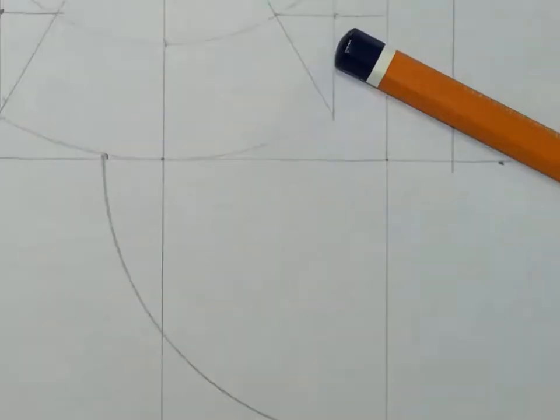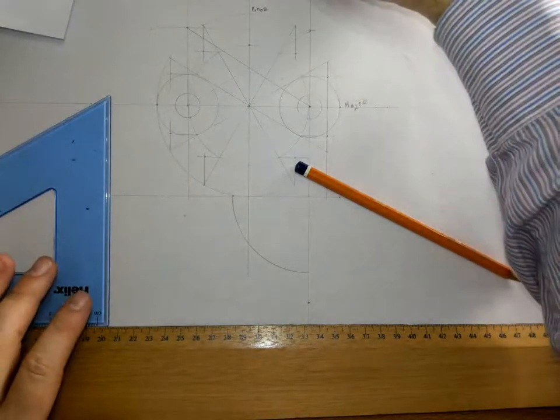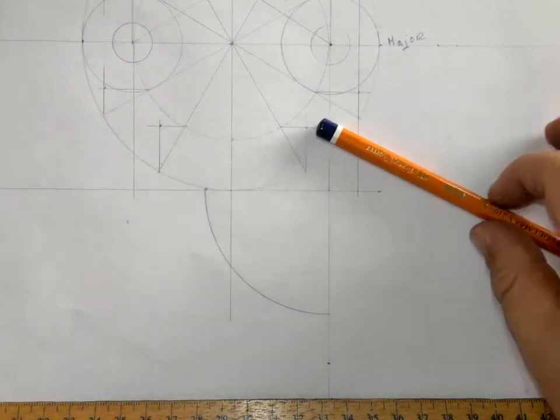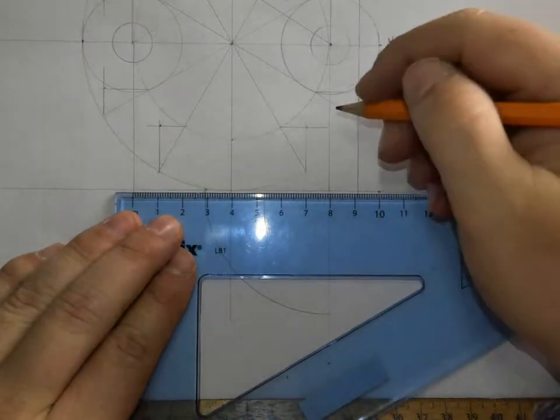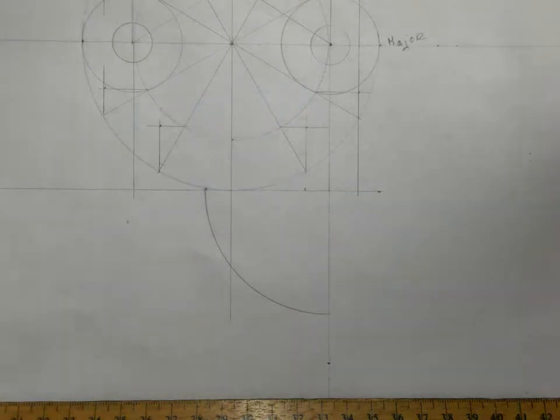So I went down from the eye on the left hand side. Okay, now I'm going to zoom back up again. Okay, I'm going to measure over 70. There we go.